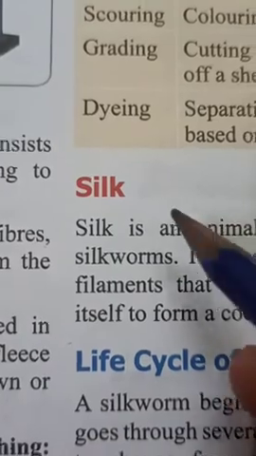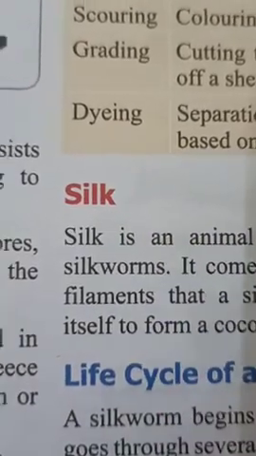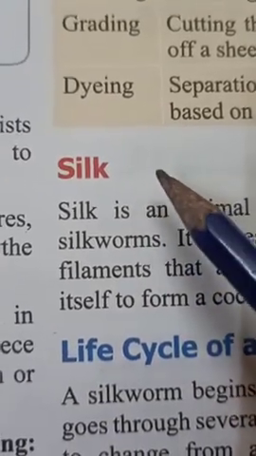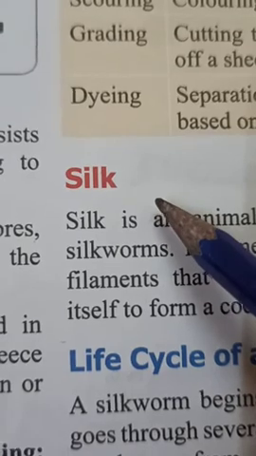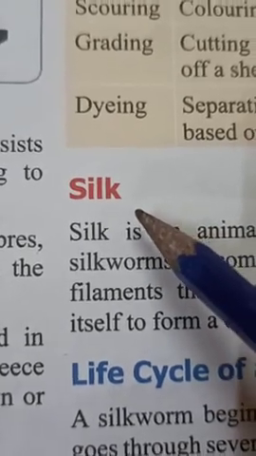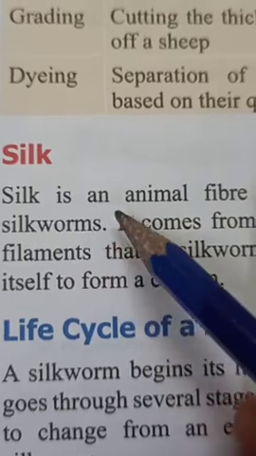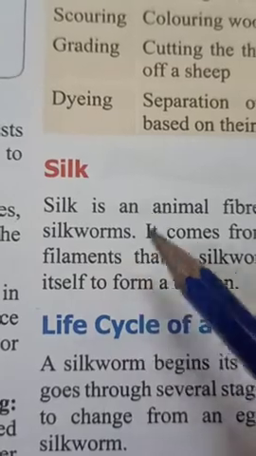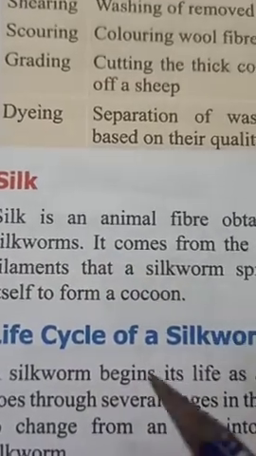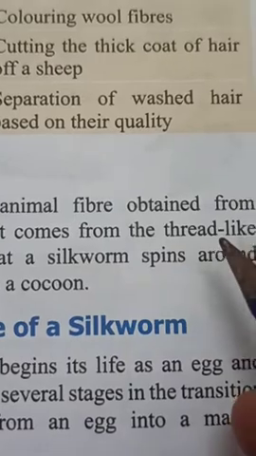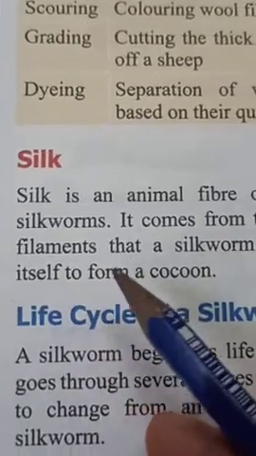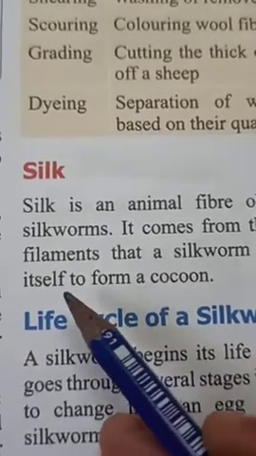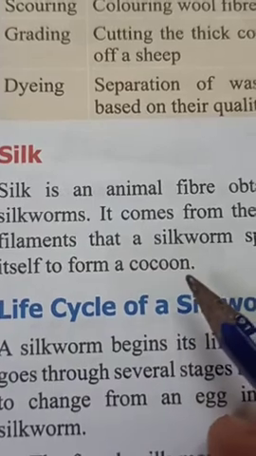So today we will study silk. Children, silk is also an important and costly fiber, and it is lustrous also, means it has shine. Silk is an animal fiber obtained from silkworms. It comes from the thread-like filaments that a silkworm spins around itself to form a cocoon.